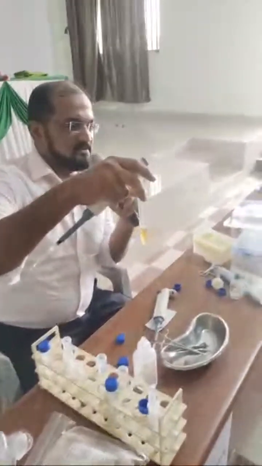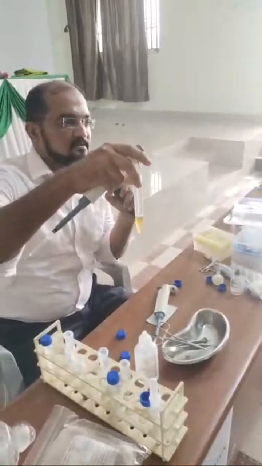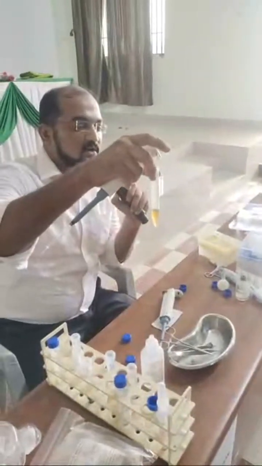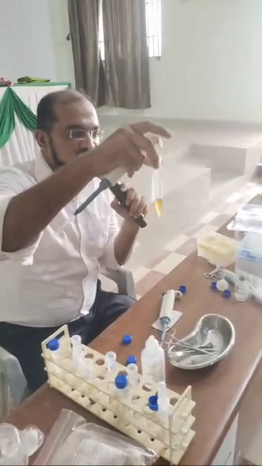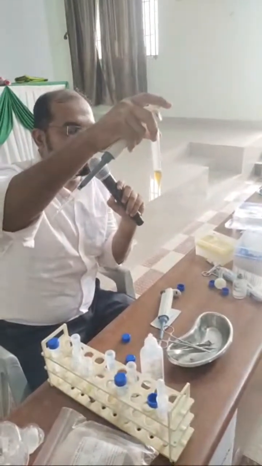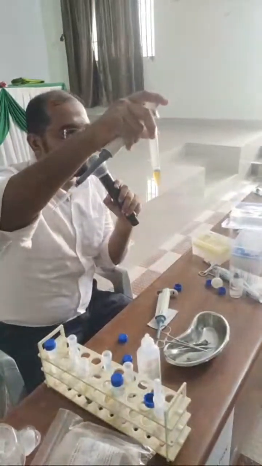I have utilized the collagenase enzyme with the serum. Now we are going to remove the undigested tissue bits, and we are going to spin this content and find how many cells have been obtained from it.